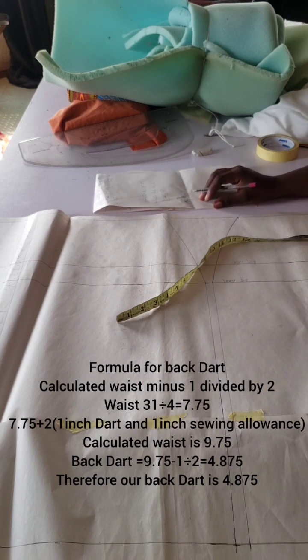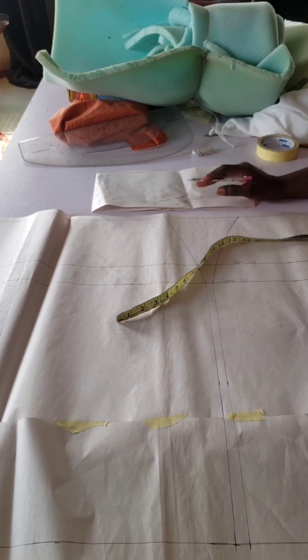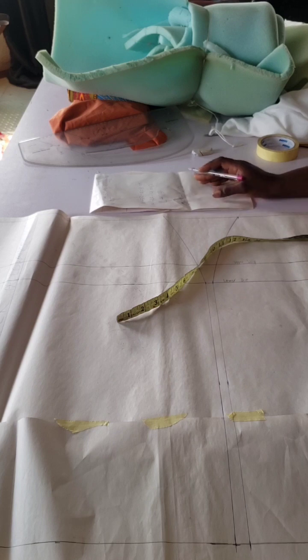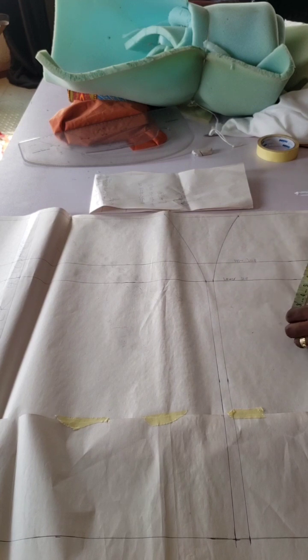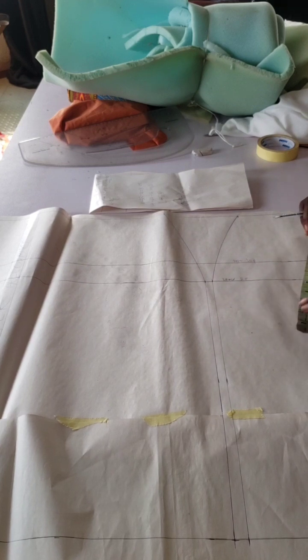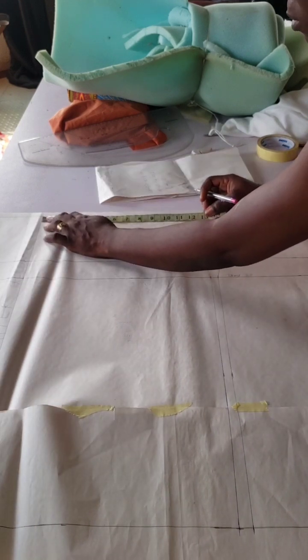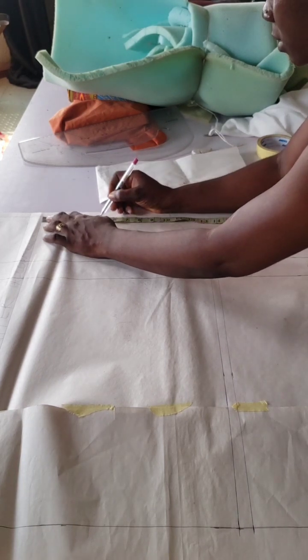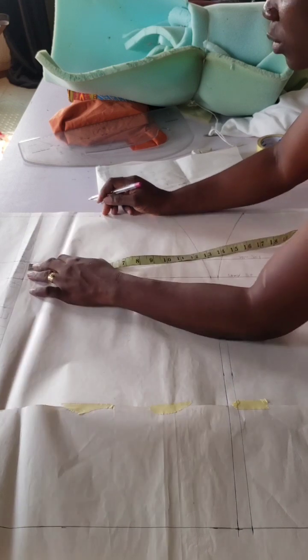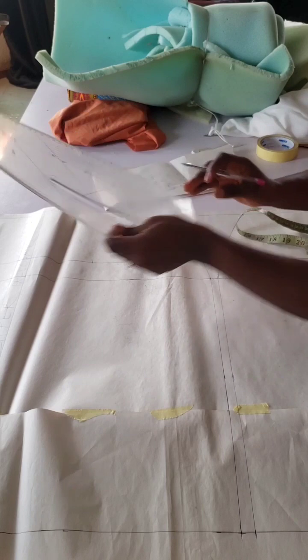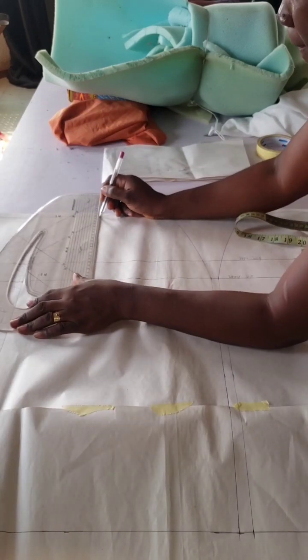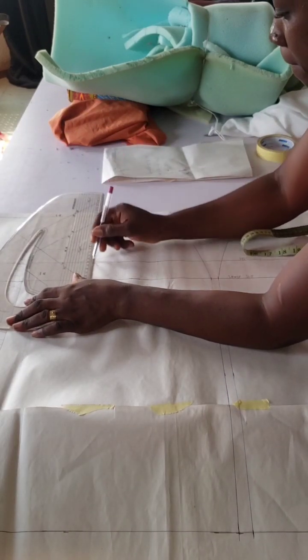As opposed to the front, where we used nipple to nipple point, for the back we use 4.875. That is calculated waist minus 1, divided by 2. Hope you get it. So we now mark our back darts on our pattern paper. And don't forget that you take the measurement from the center back, and you measure it the same way we measured on the front pattern.